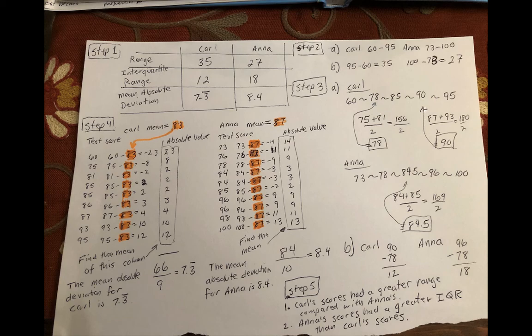I had to do the same thing for Q3. Carl's scores were 87 and 93. Those are the 2 middle scores of the second half. It's a little difficult to understand where that came from. It's not shown in the book. So to get 90, you have to average his score of 87 and his score of 93. It's kind of like the median of the second half of his numbers. But because there's 9 numbers, then we have to use just the 4 that are to the right: 86, 87, 93, and 95. So that's where we get a Q3 of 90.